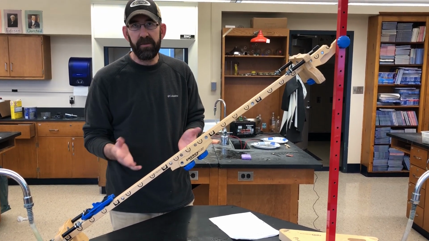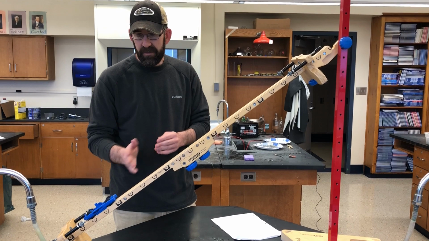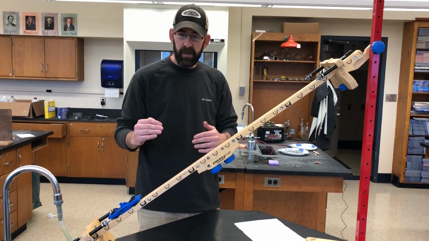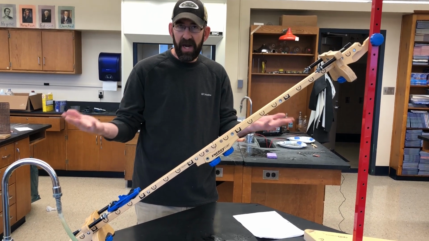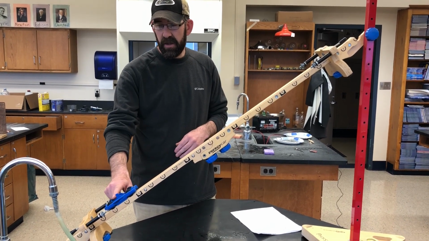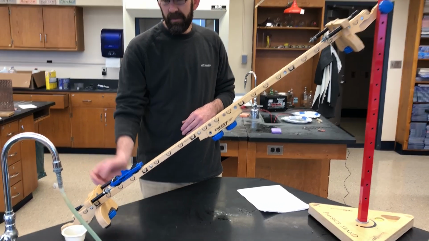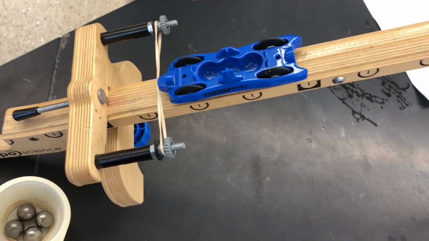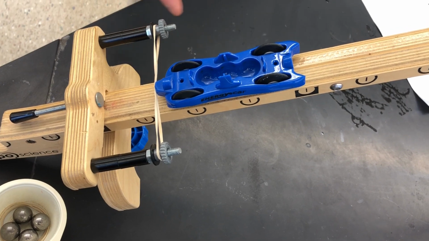So the basic idea with potential energy is to lift something up and increase its gravitational potential. So right now the car is at the bottom of this track. Right now in this system, this car has basically zero gravitational potential energy, okay?